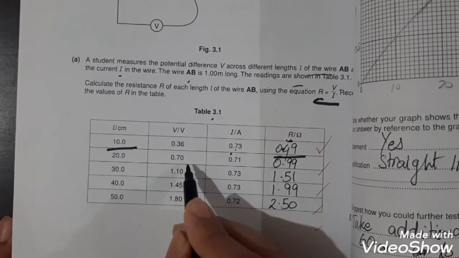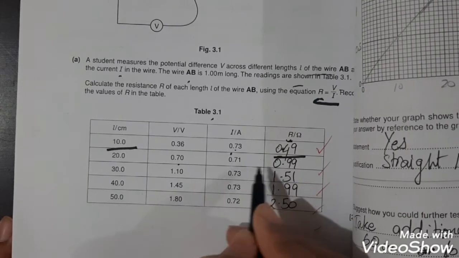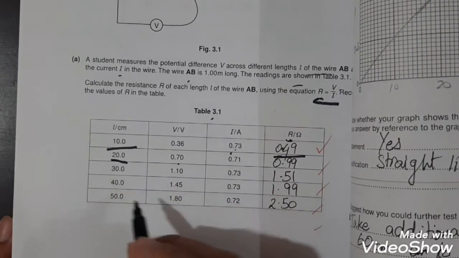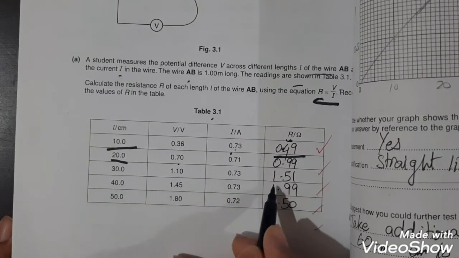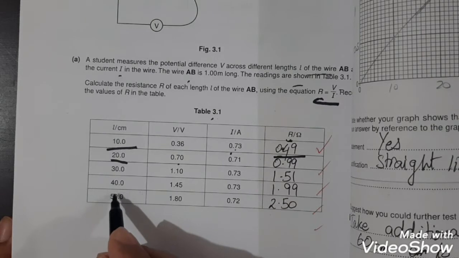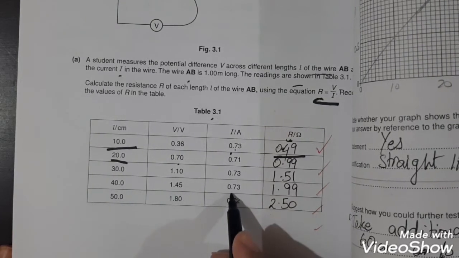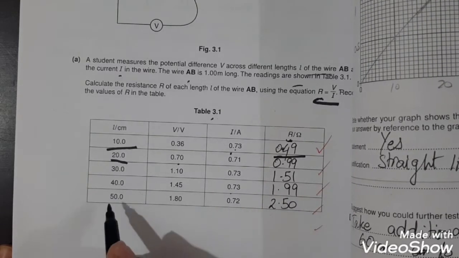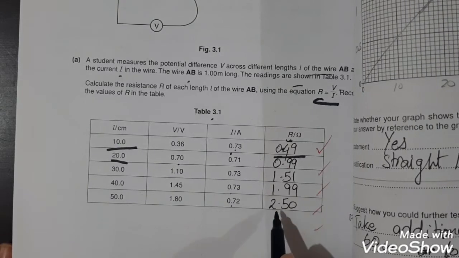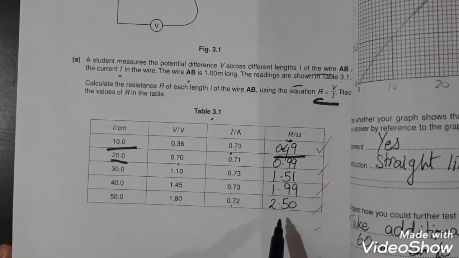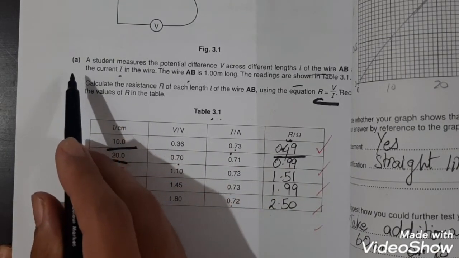Then at 20 centimeter, 0.7 divided by 0.71 is 0.89. At 30 centimeter, it is 1.1 divided by 0.73, which is 1.51. Then at 40 centimeter, it is 1.45 divided by 0.73, which is 1.99. And 50 is 1.8 divided by 0.72, which is 2.5. So this is what we will write in table 3.1 of question part A.